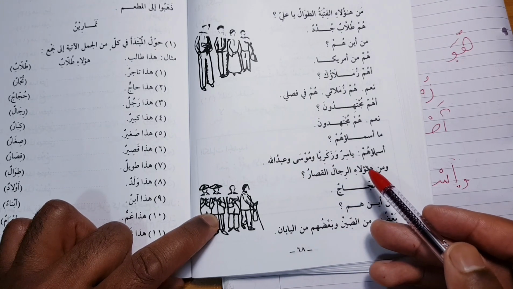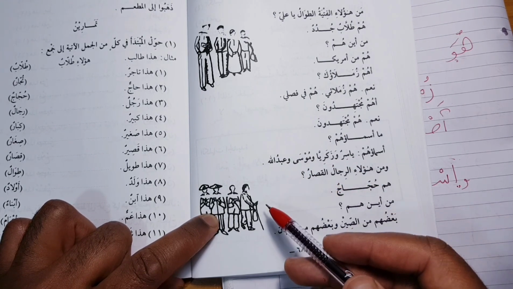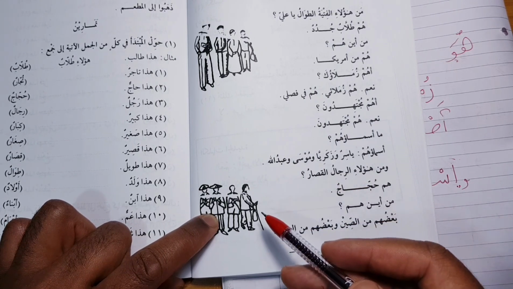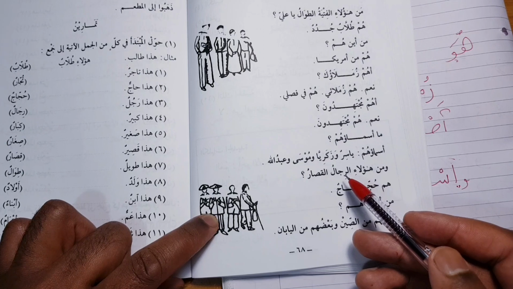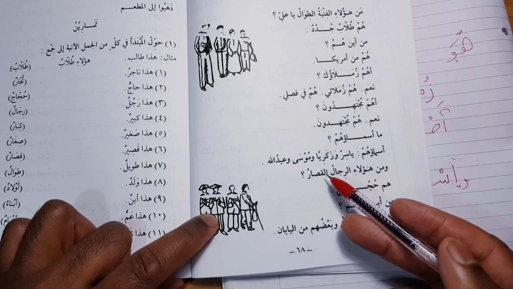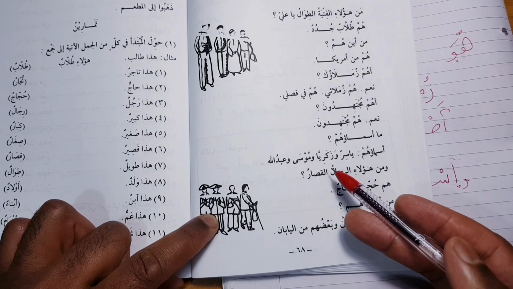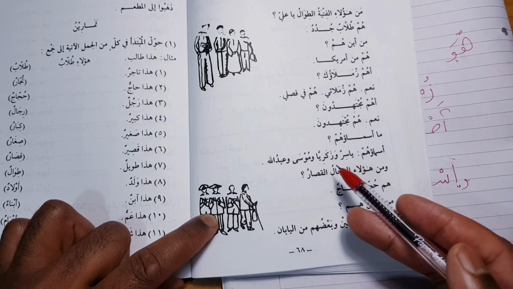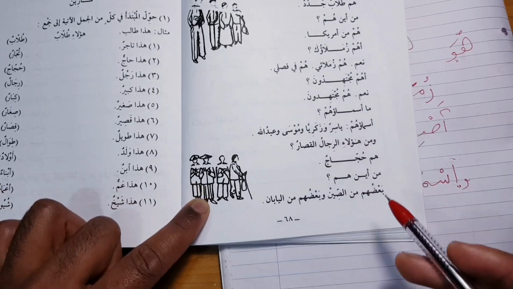Wa man ha'ula'i ar-rijalu al-qisar. And who are these short men? Rajul is singular, rijal is plural. Qasirun is short, qisar is plural. So who are these short men? They match in number: plural, plural.